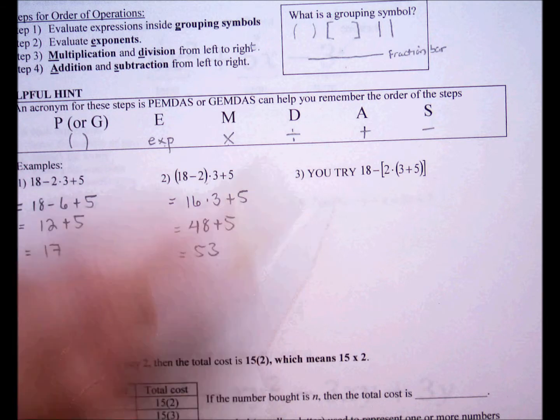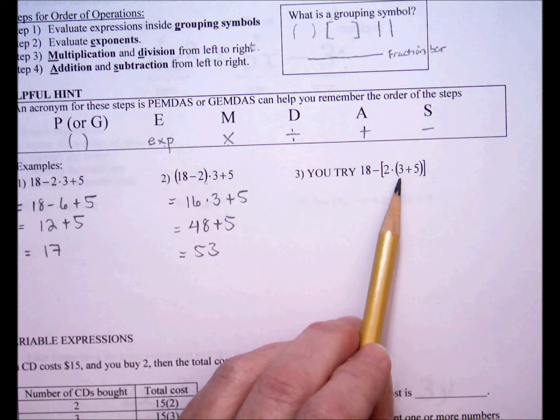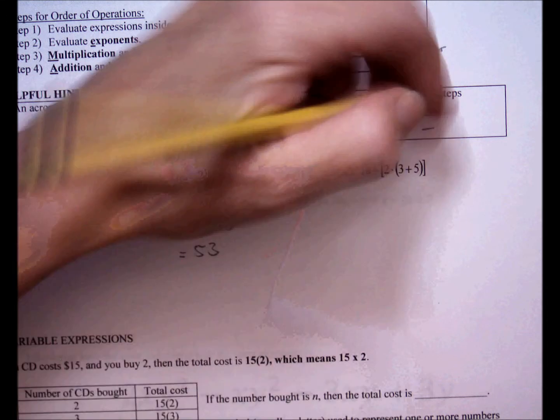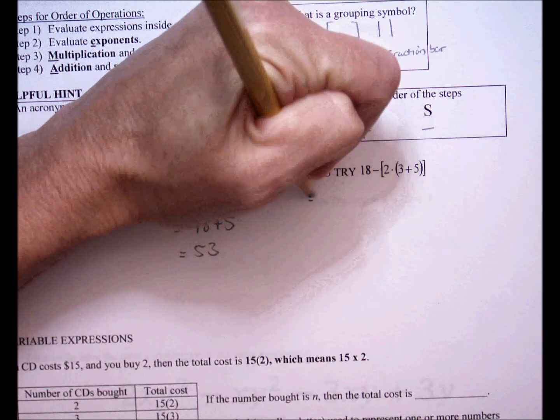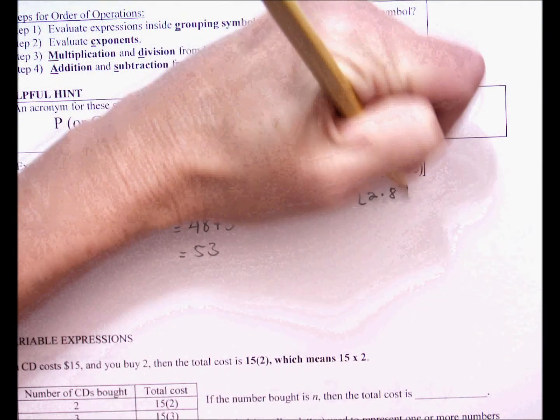Okay, if you're watching the video, go ahead and pause and do the U-try. And the U-try, when we evaluate within a grouping symbol, we still apply the order of operations. So within this grouping symbol, we're going to do this grouping symbol first.